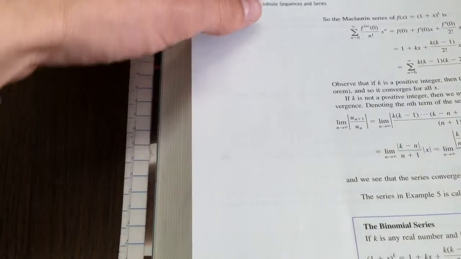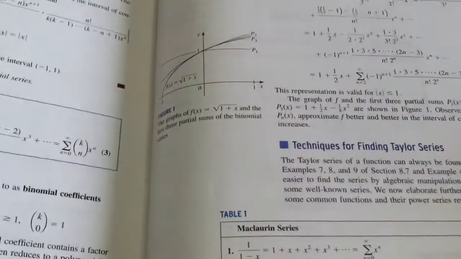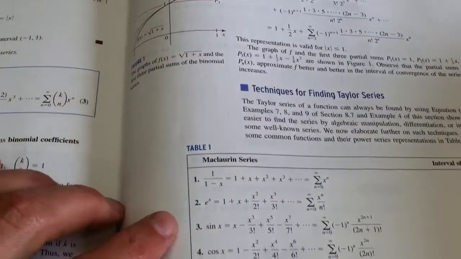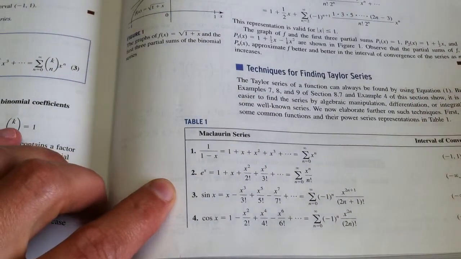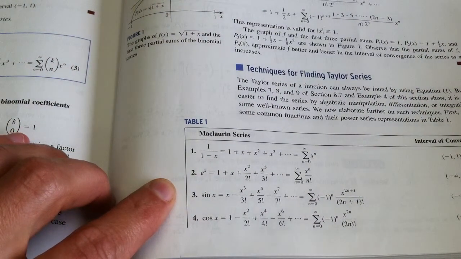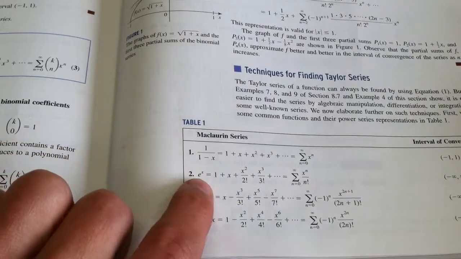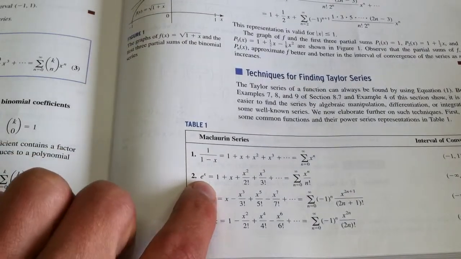Well, remember on page 795 we have this, and if I'm trying to deal with the function e to the 2x, it's a pretty good guess that I'm going to be using e to the x, right?